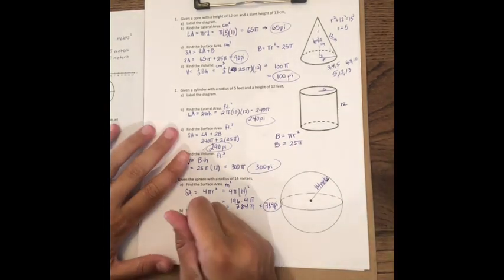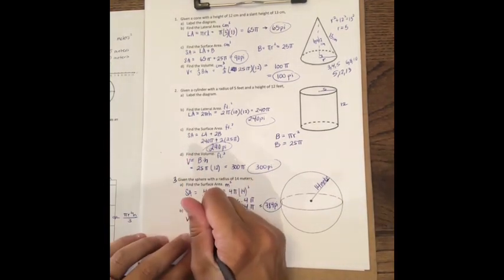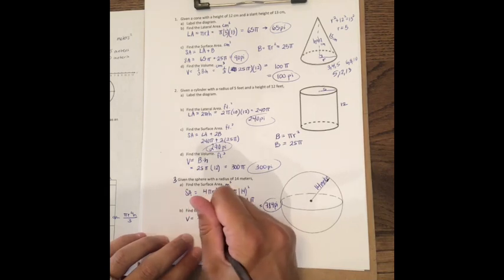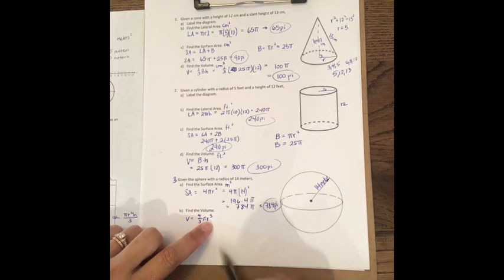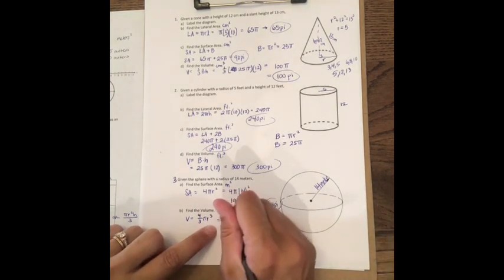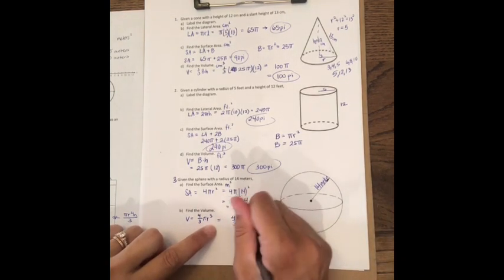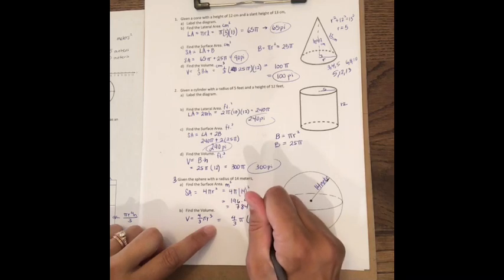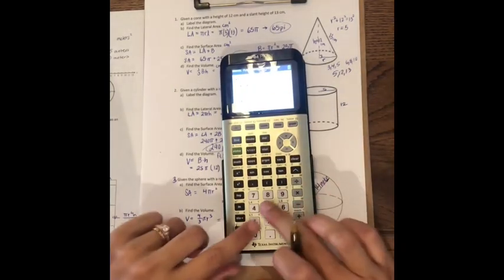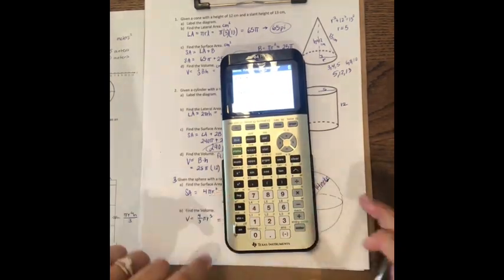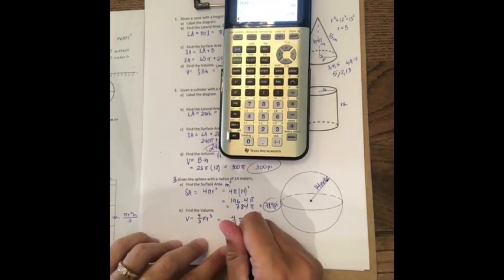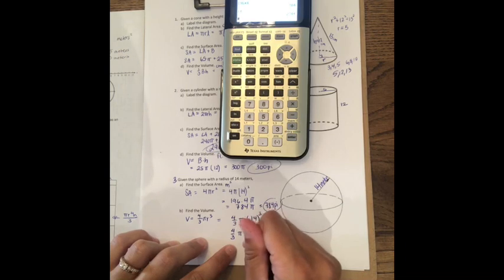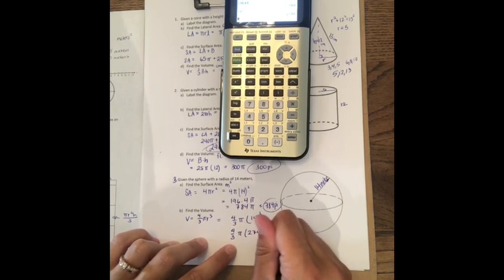And then the volume for a sphere, we use 4/3 pi r cubed. Make sure you do cubed. If you do squared, you're going to get it wrong. So this is 4/3 pi, our radius is 14 cubed. So that's 14 to the 3rd power. So do that first. That's 2,744. So we have 4/3 pi times 2,744.